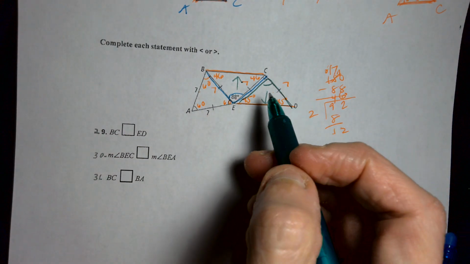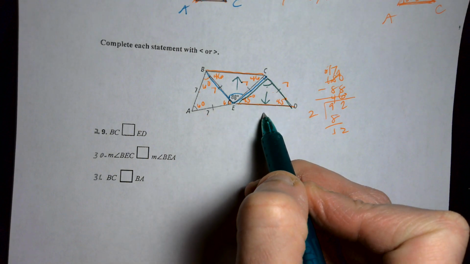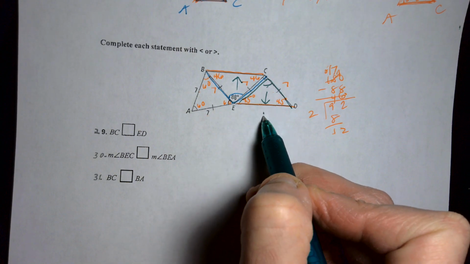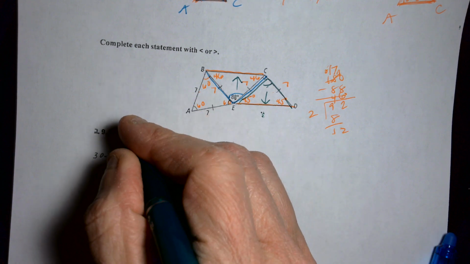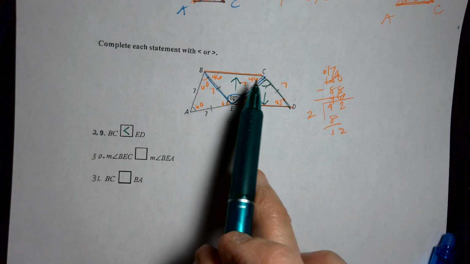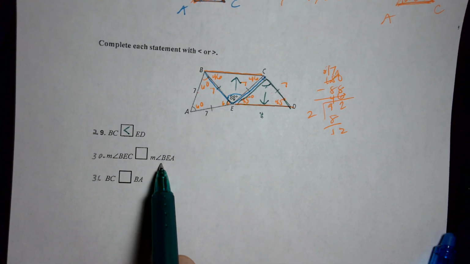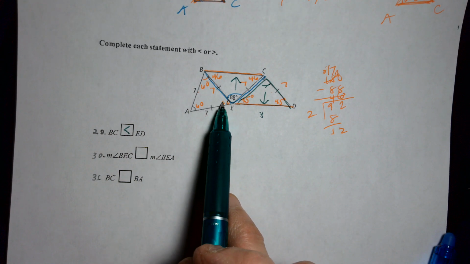Or the sides, I'm sorry. So BC is across from the 88 and ED is across from the 90. So which one's bigger? Ding, ding, ding. All right. And BEC is what to BEA? Well, we figured that out. That's bigger.